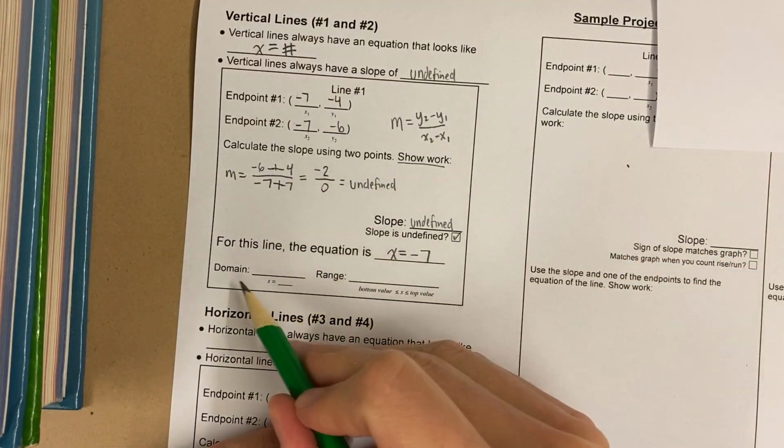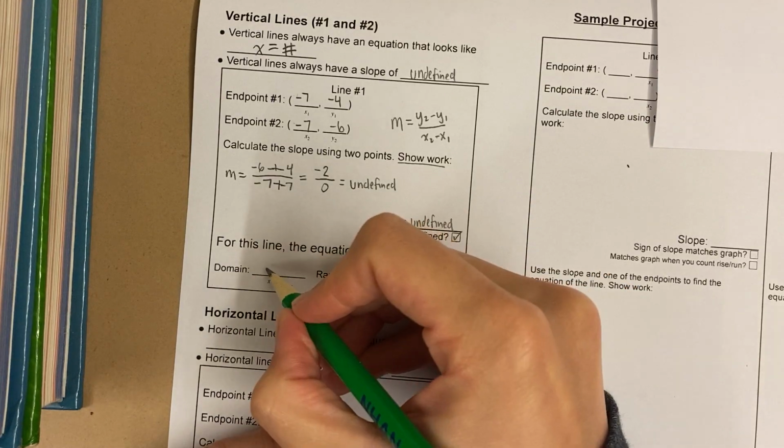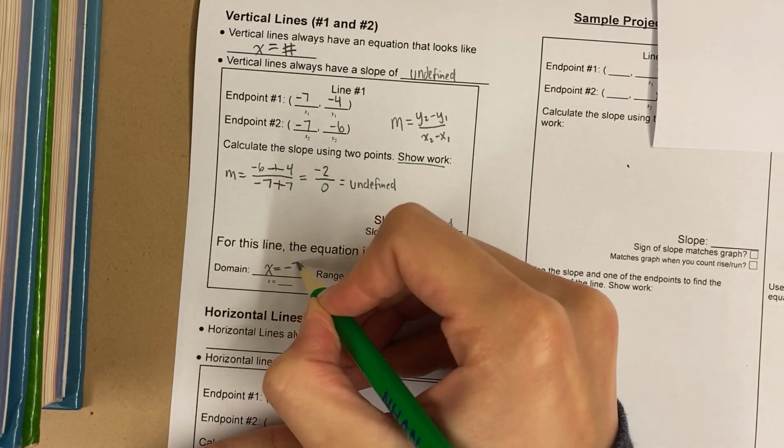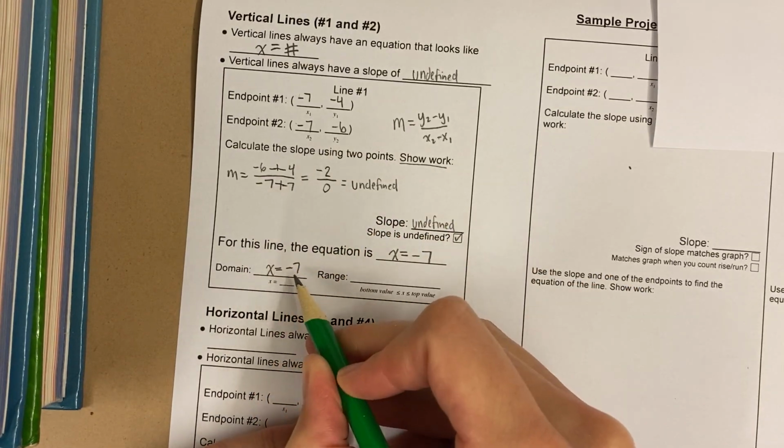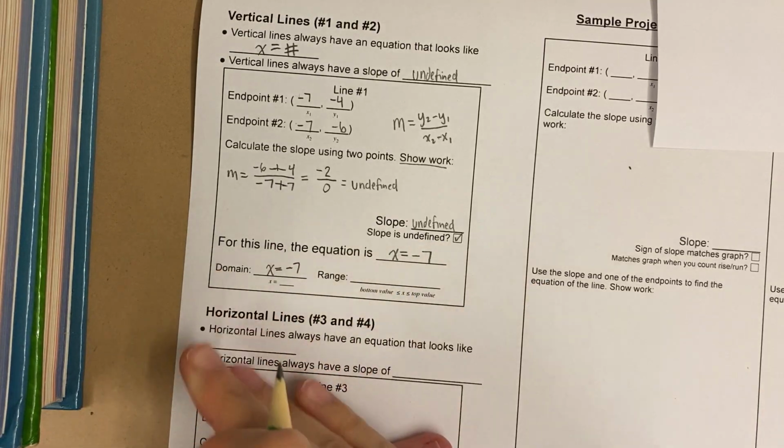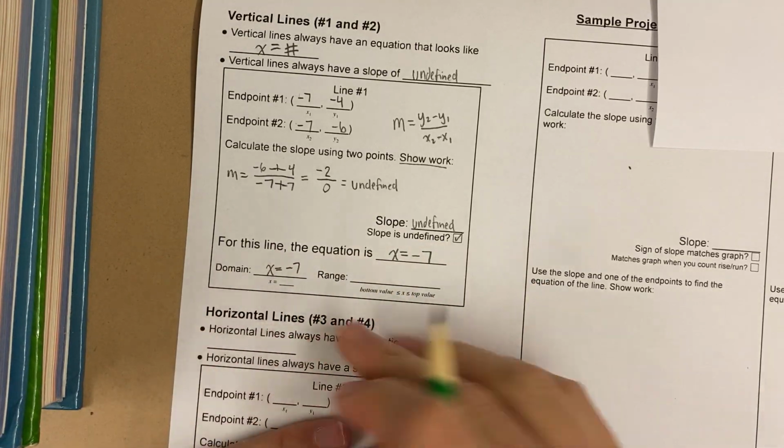So my domain, my x values, are just x equals -7, right? It's just going to look like this. Why? Because that's the only x value. It's a line right at that x value, and it's not changing.